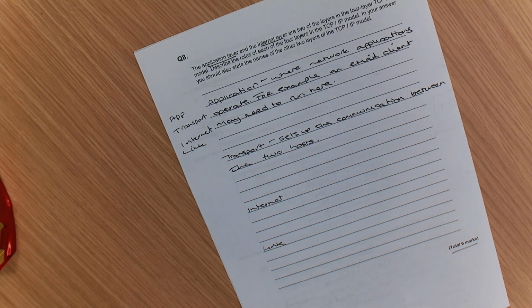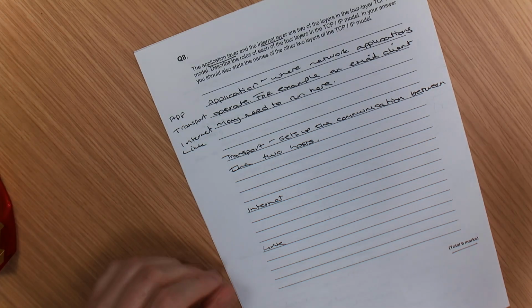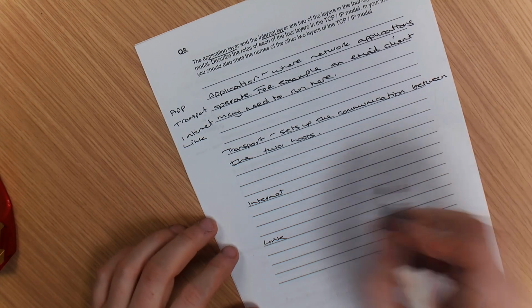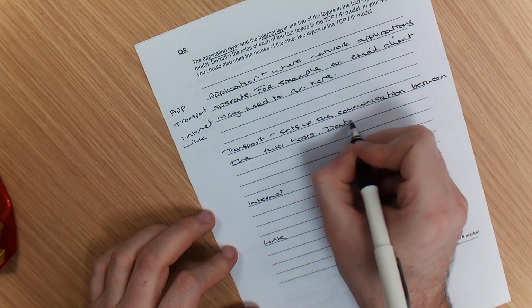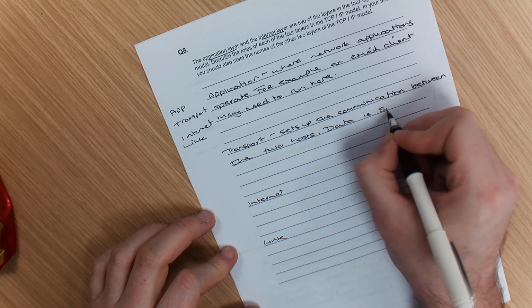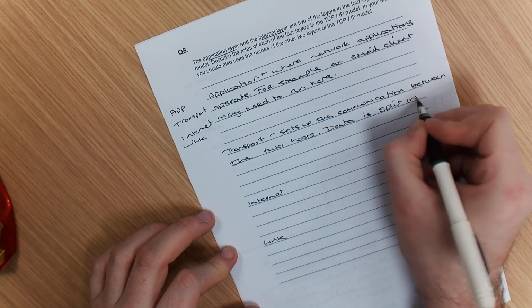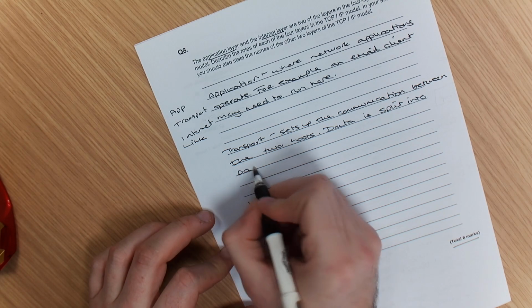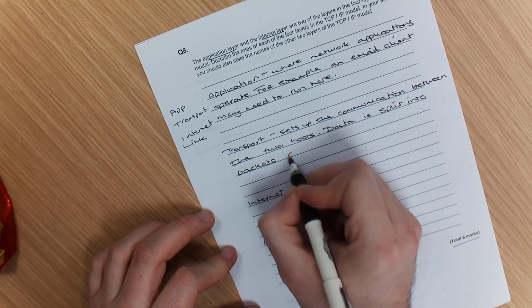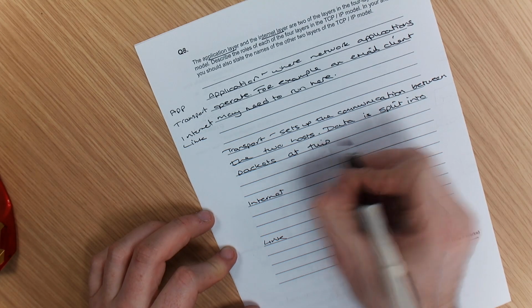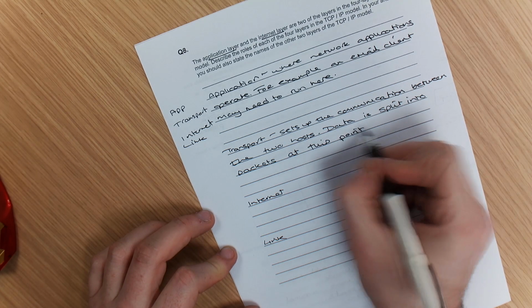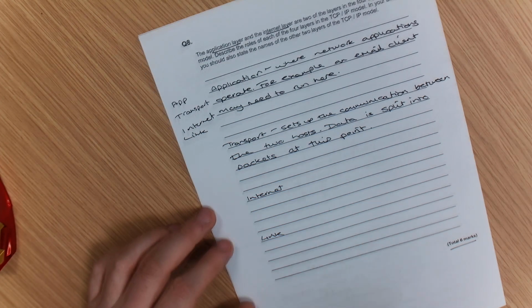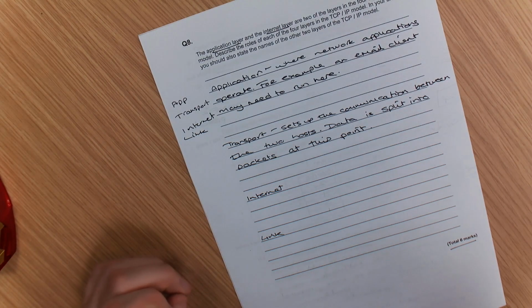Once it's done that, it then makes sure that data is split into packets at this point. Now would be a good point to say you need to remember how data packets work and how packet switching works. Not here, but just remember that.